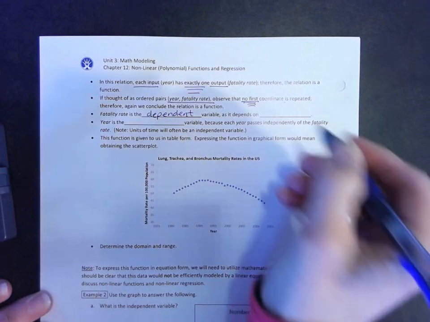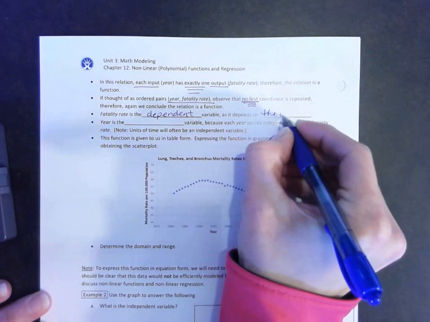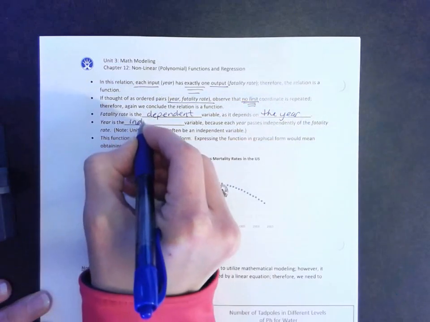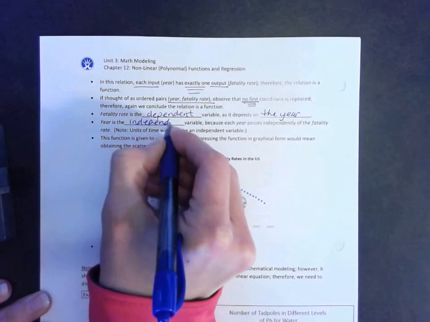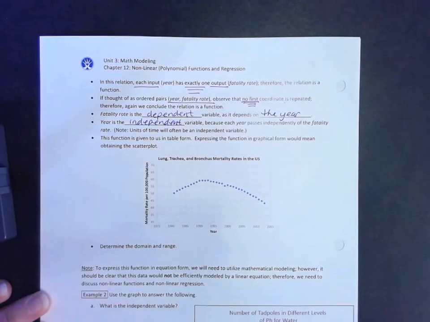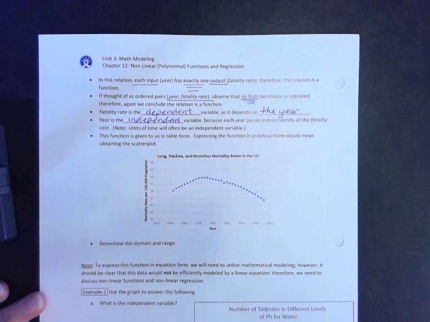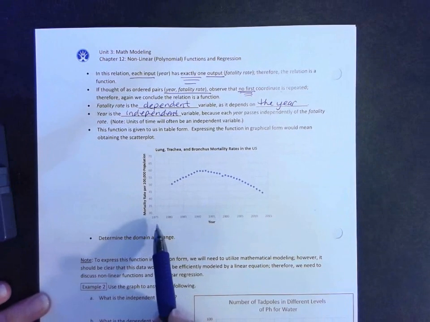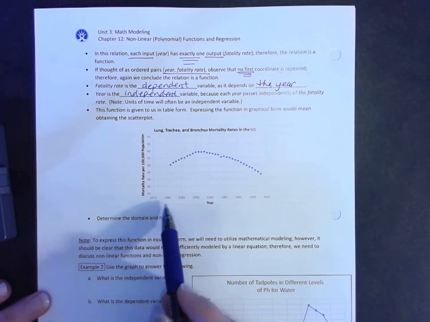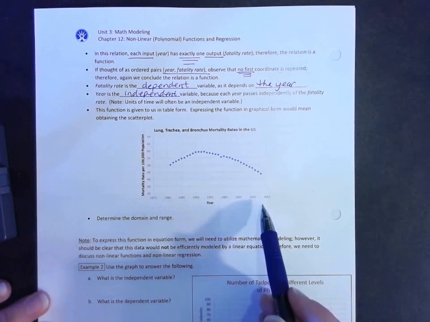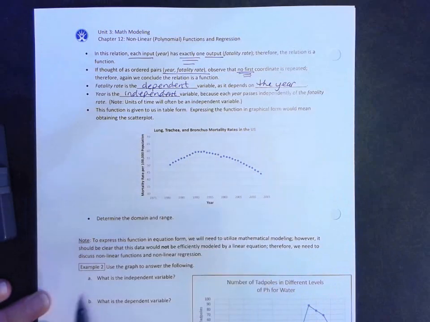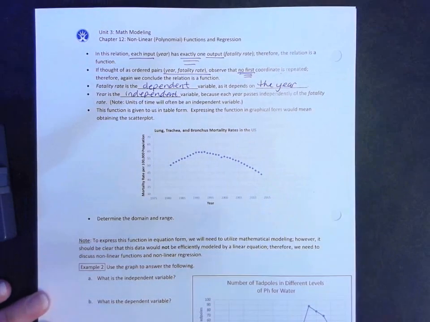as it depended on the year, and the year then is the independent variable. So the year kind of passes independently. That's another way to think of it, of the fatality rate. Another way is we're looking at graphs of data. So if I was to graph this in Excel, I have my year as my independent, and then my mortality rate is my dependent. And so there's our graph.